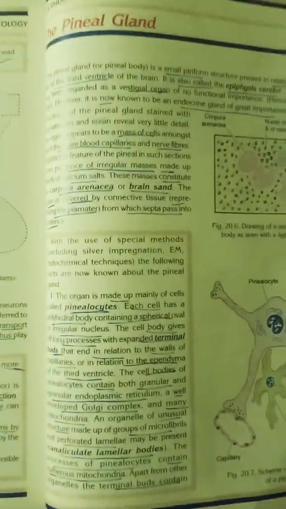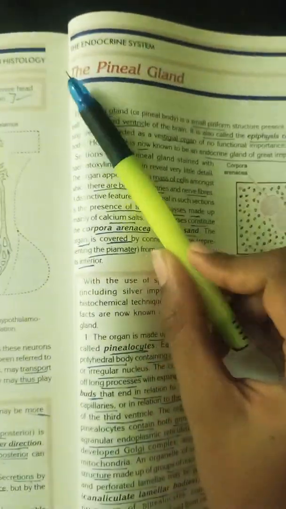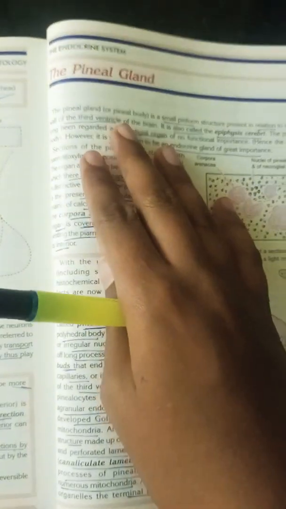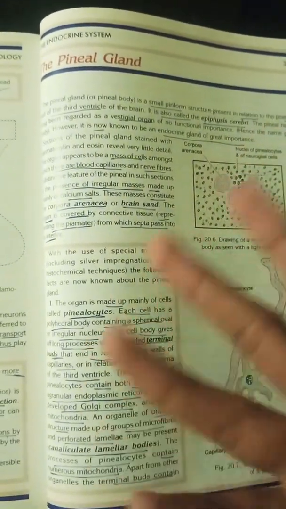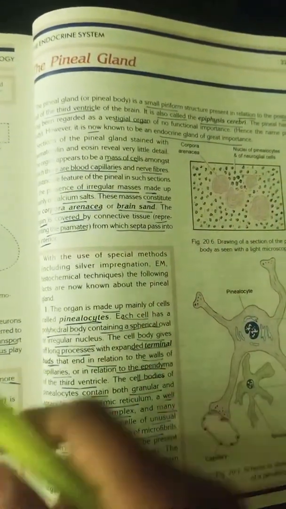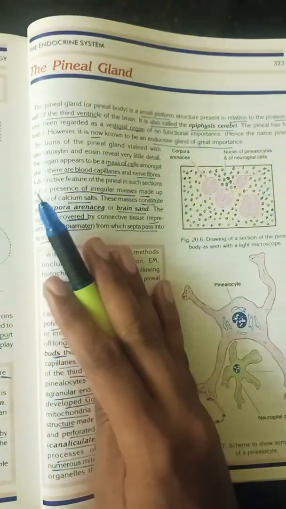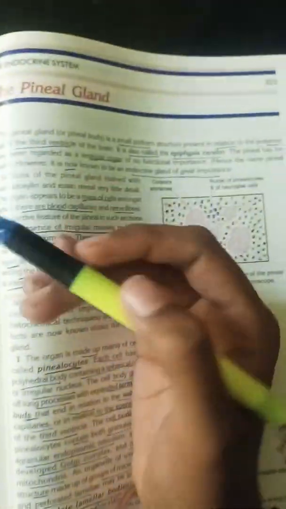Next let us start with the pineal gland. Now let us check our pineal gland, which is part of endocrine histology. First, its function is mainly to produce melatonin, and it controls the circadian rhythms, that is our wake and sleep cycles. That is its main function in our body. Now we need to know about its structure and histology.